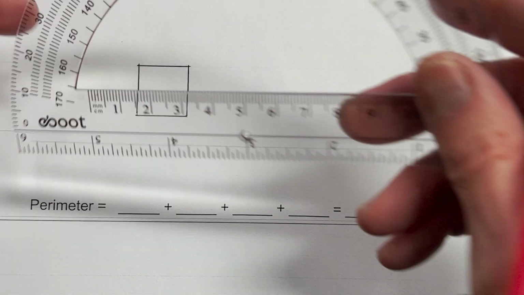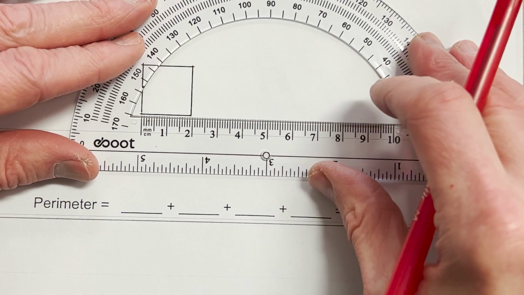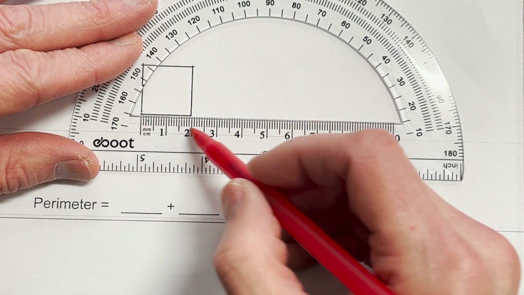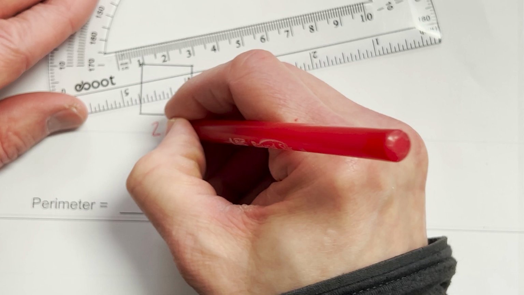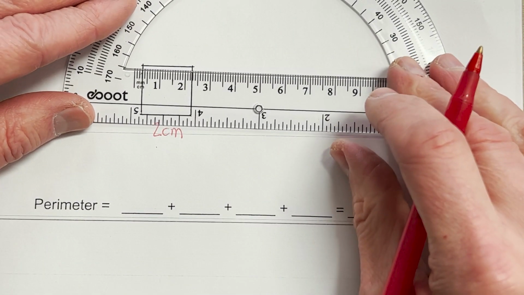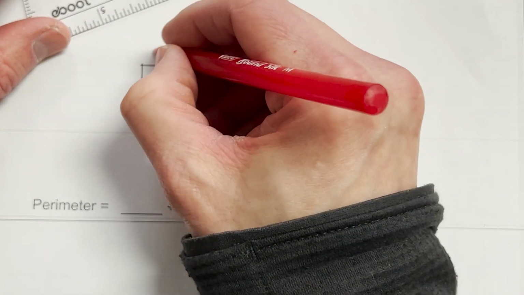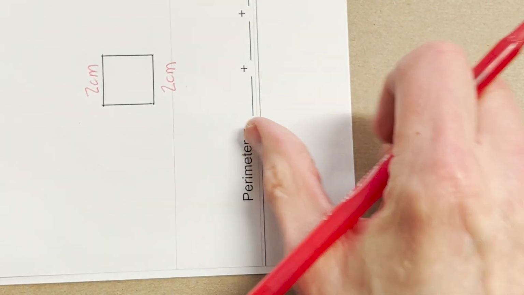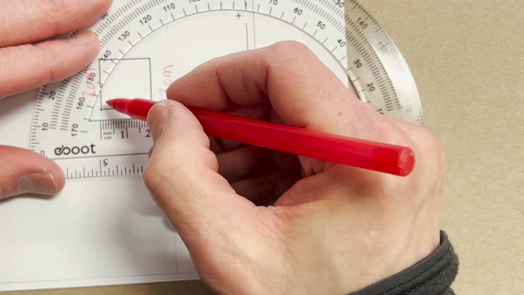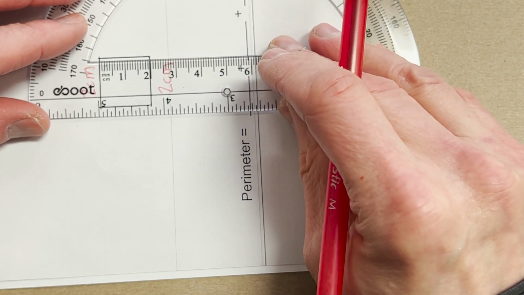Okay, find the perimeter of this shape. I'm going to measure the length of all the sides. Line up the 0 on the ruler with the end of the line, look across. That's right at about 2, so I'm going to put 2 cm for centimeters. Also 2. Yep, they're all 2 centimeters.